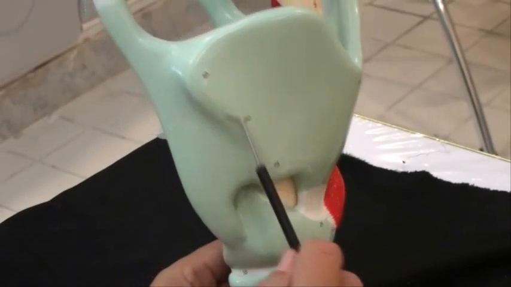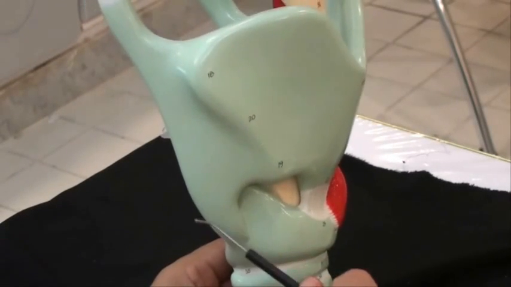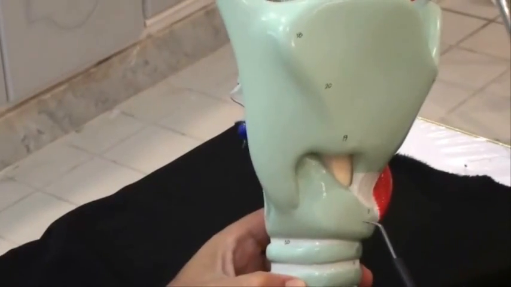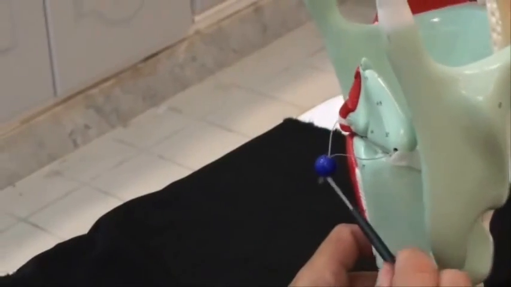And this is the Adam's apple. This is the oblique line of the thyroid lamina. This is the inferior cornu, and this is the superior cornu. And this is the cricoid cartilage. This is the arch, and this is the lamina posteriorly.